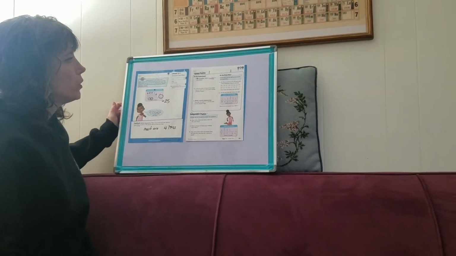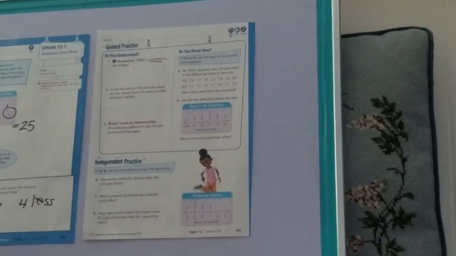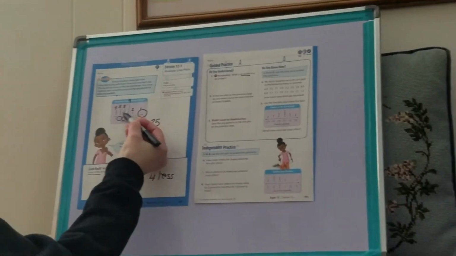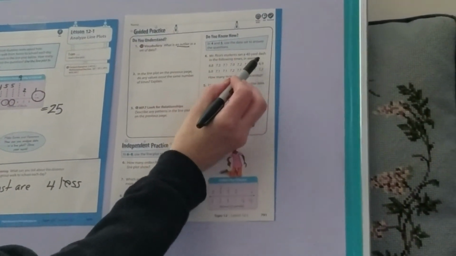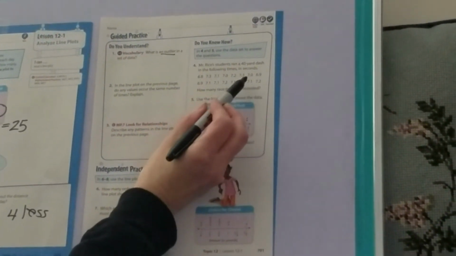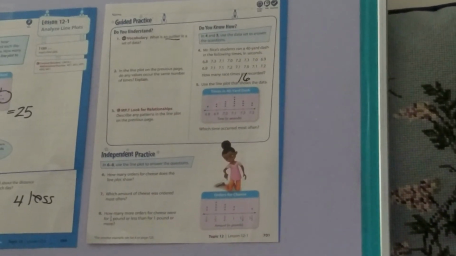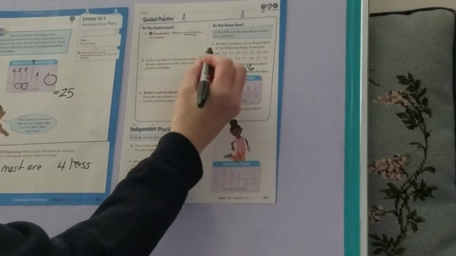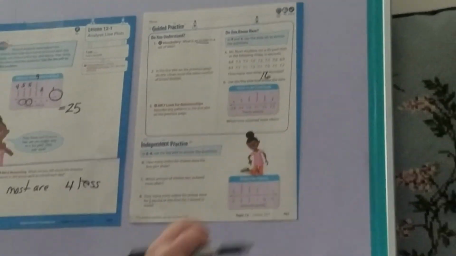So looking at do you know how? Mr. Rice's students ran a 40-yard dash in the following times in seconds. How many race times are recorded? Well, just like we counted here, we can count here. 1, 2, 3, 4, 5, 6, 7, 8, 9, 10, 11, 12, 13, 14, 15, 16. Okay, 16 pieces of data. Use the line plot to show the data. So now I'm taking each of these and I'm plotting, like 6.8 would go here, 7.3 would go here. And you would just go along and plot that data.